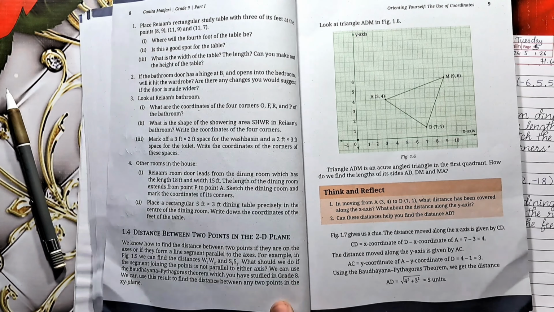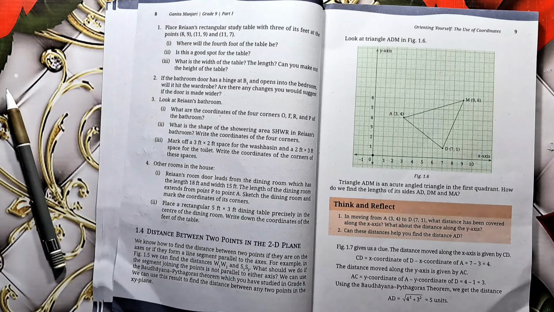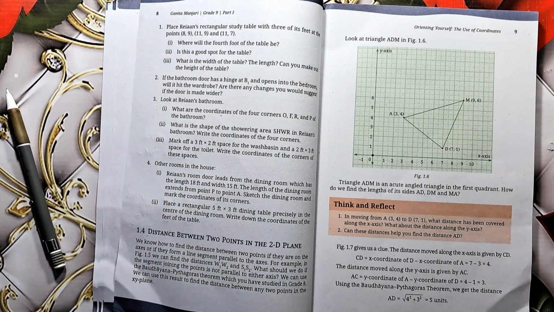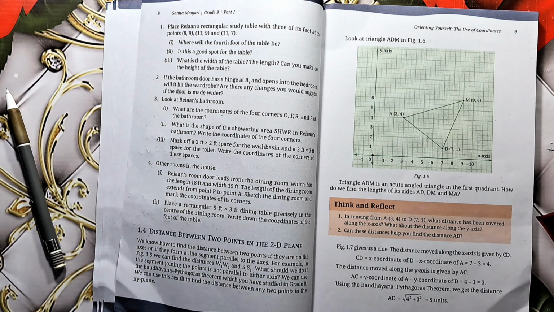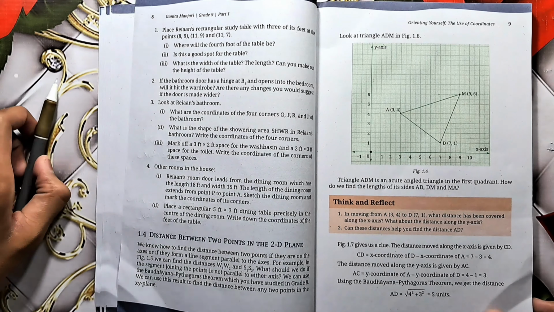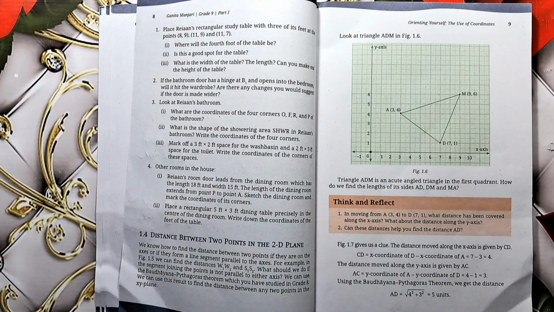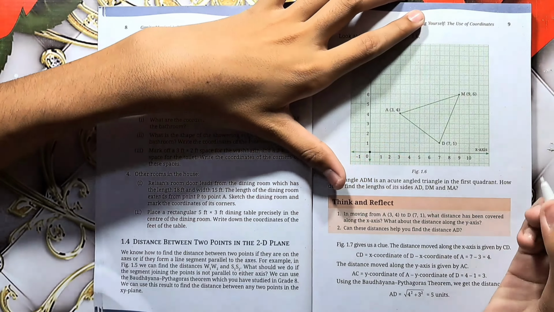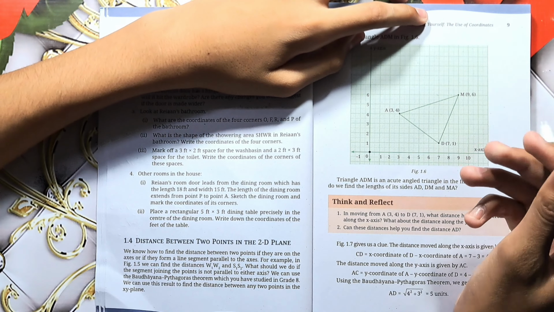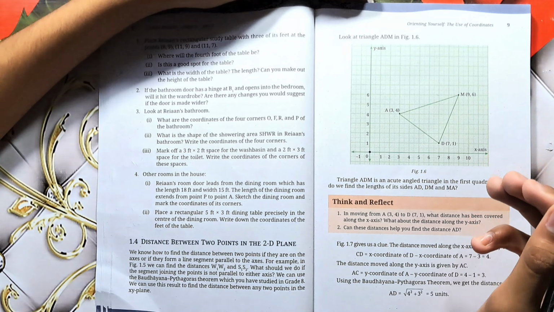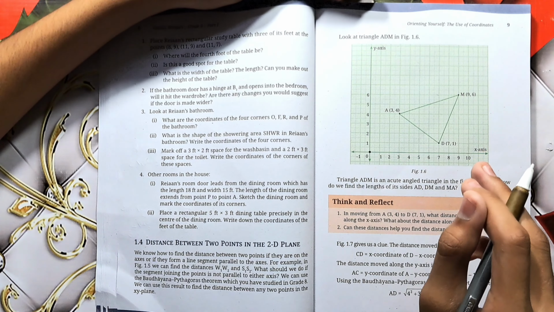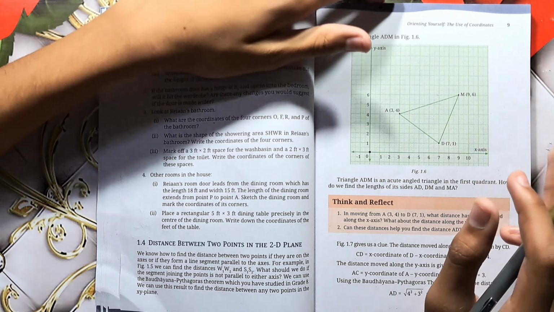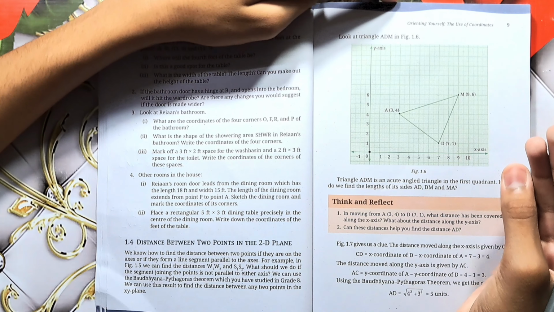So in this video we will be covering 1.4, distances between 2 points in the 2D plane. This is a very nice topic, and a very easy topic if you understand the formula and its derivation. Basically, in this video we will be covering why this formula was made, how we can see if it is used or not, and where it is used. So basically it tells us about a distance formula.